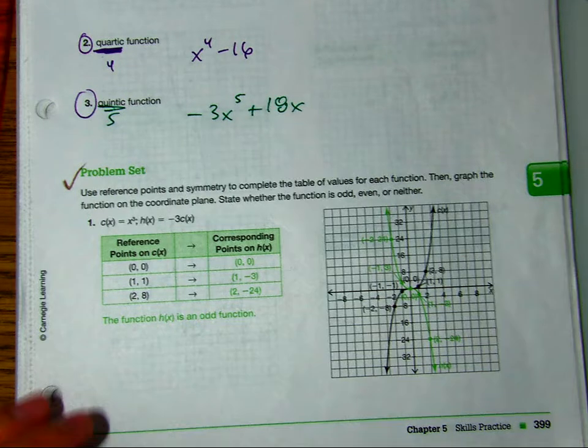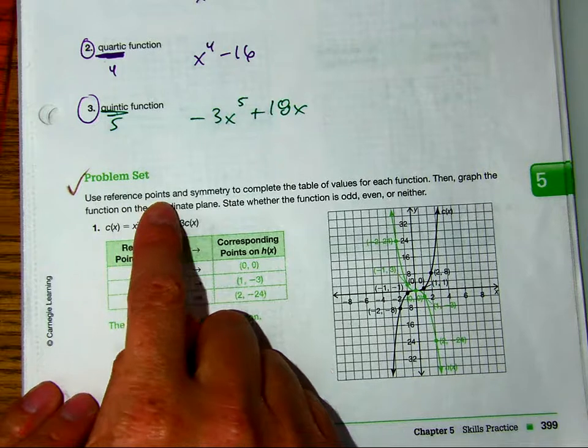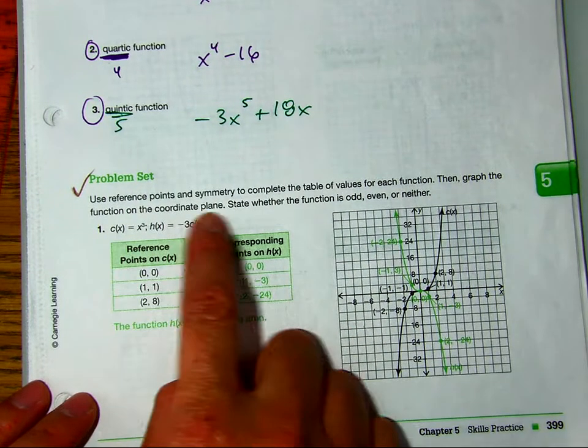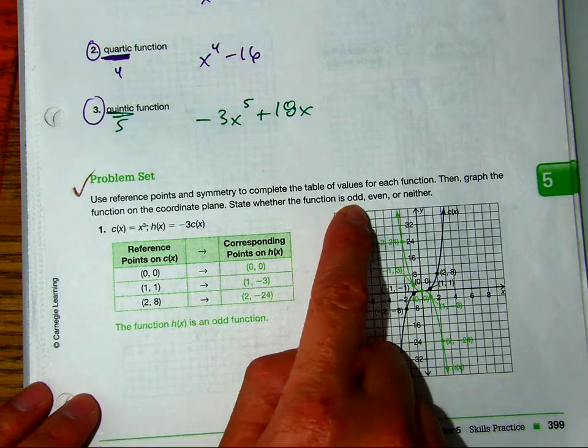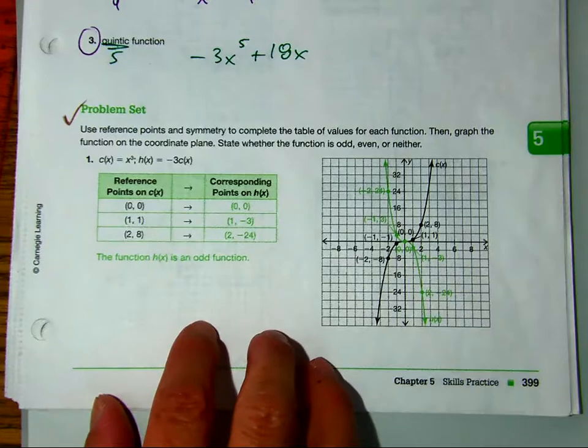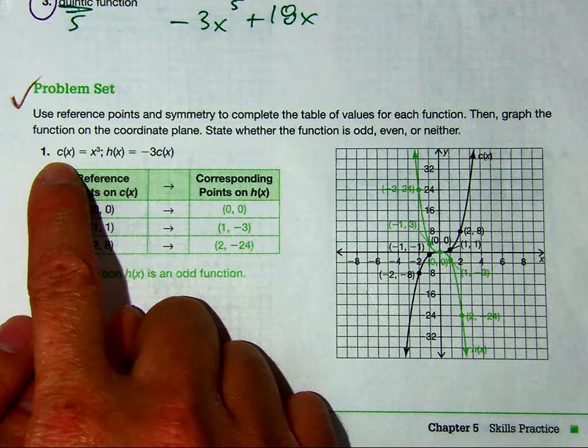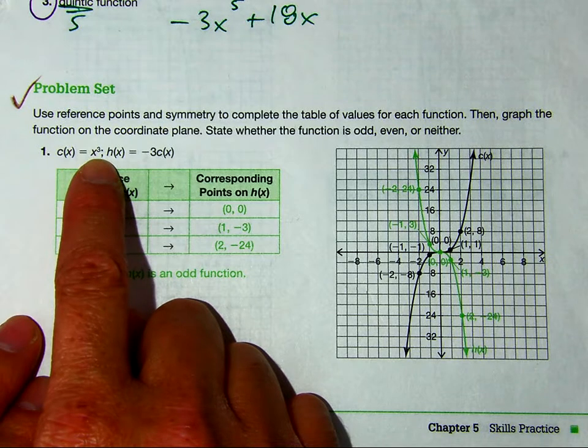Okay, so here it tells us use reference points and symmetry to complete the table of values for each function, then graph the function on the coordinate plane. State whether the function is odd, even, or neither. The first thing I see is that the parent function is f of x equals x cubed.